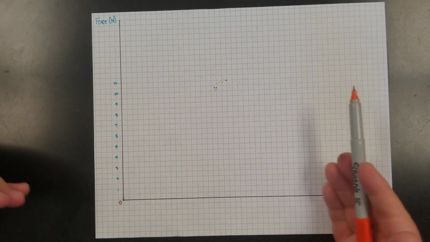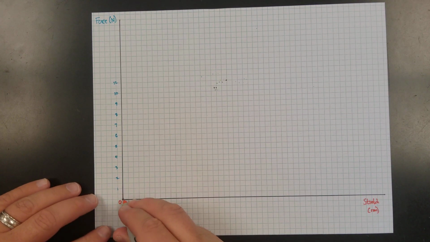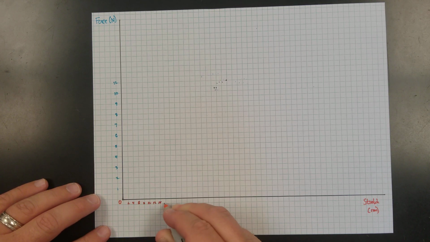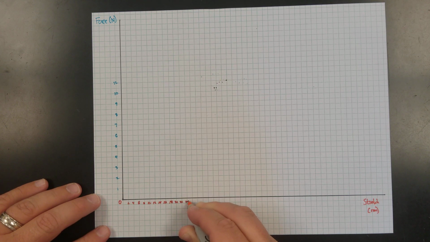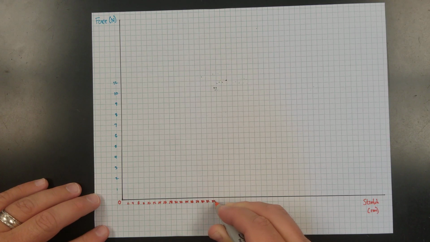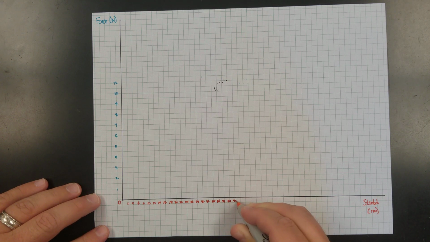I've got about 40 lines to work with. And so a scale of every line being worth 2 would probably work out well for my x-axis. And so I'm going to start off with this being 2, 4, 6, 8, 10, 12, 14, 16, 18, 20, 22, 24, 26, 28, 30, 32, 34, 36.